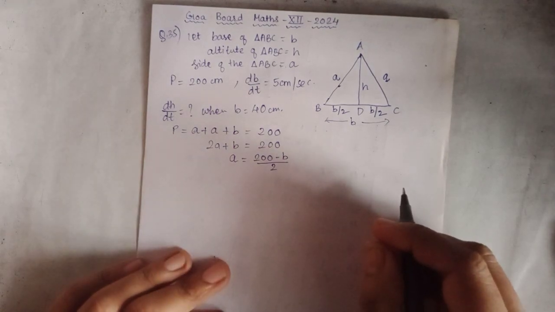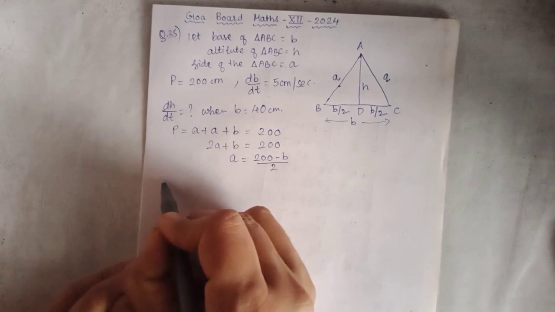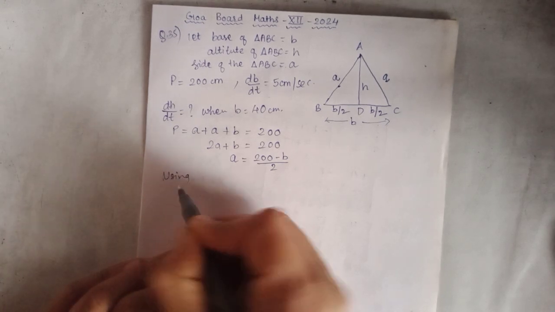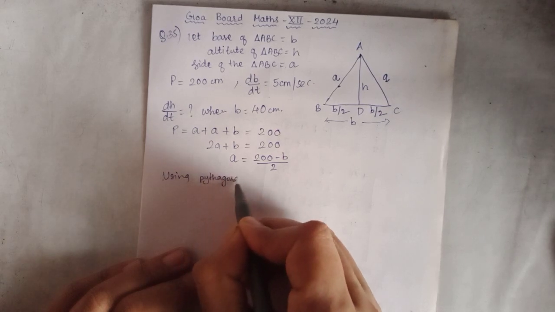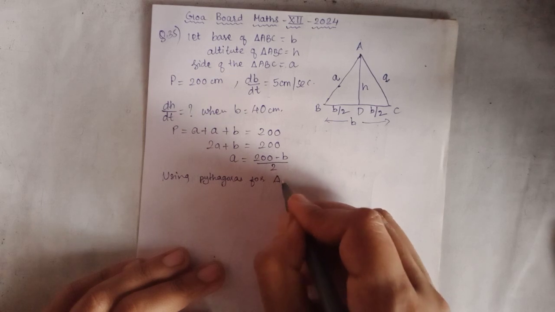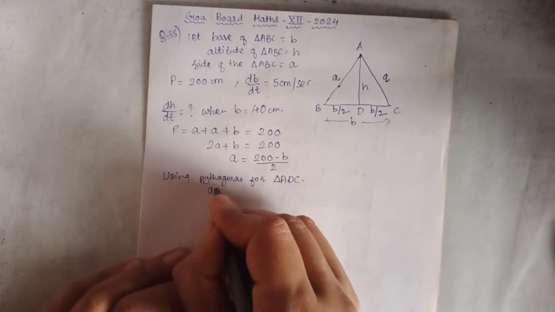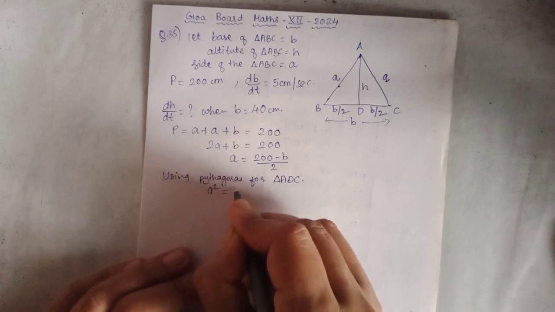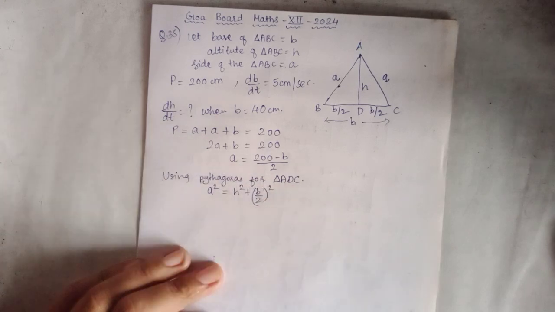So using Pythagoras for triangle ADC, it will be A square equal to H square plus (B by 2) the whole square.